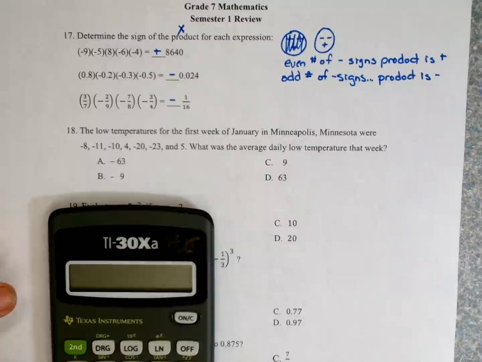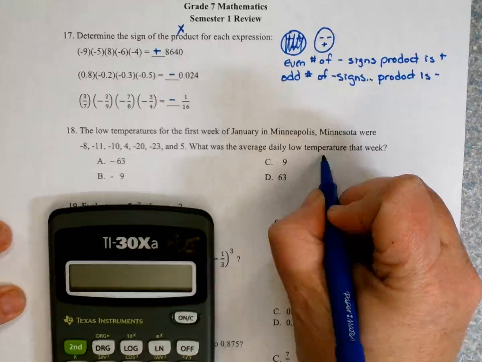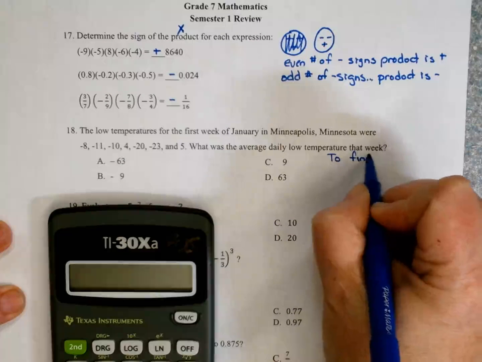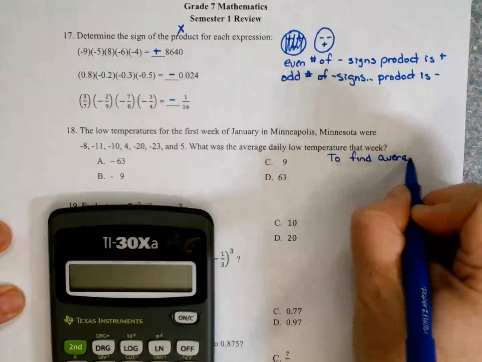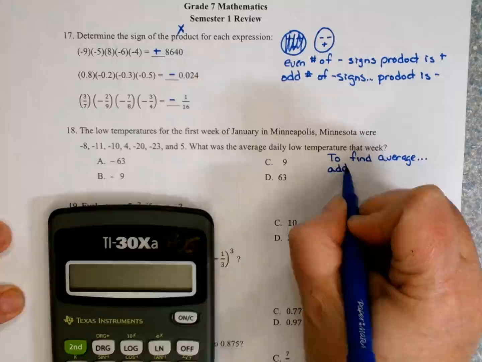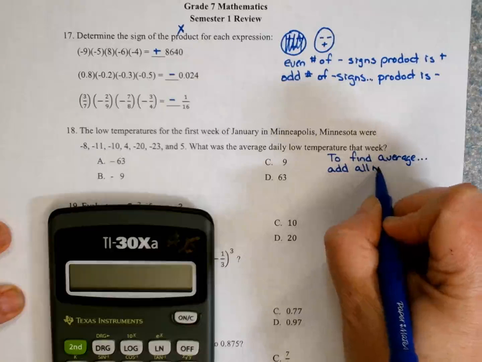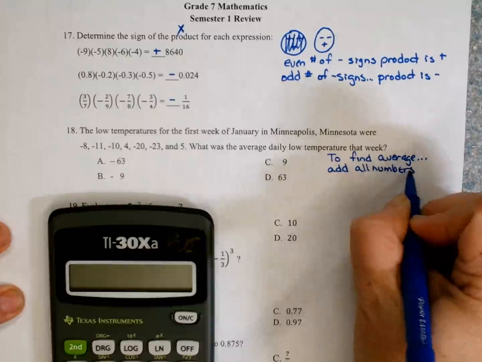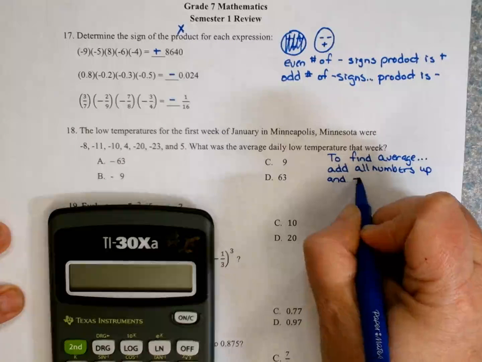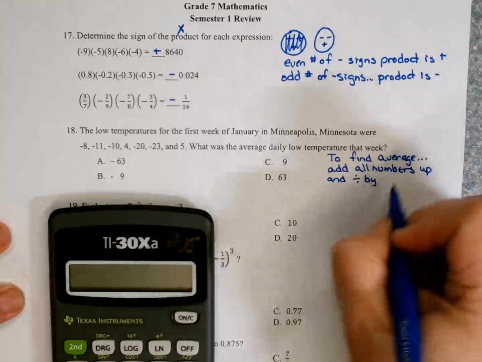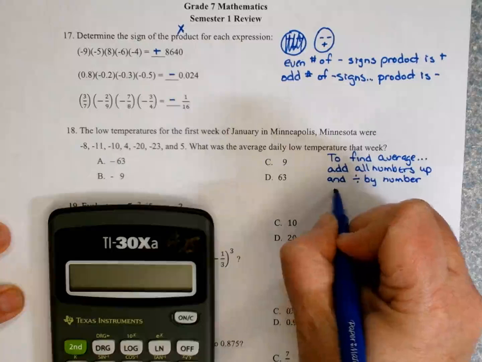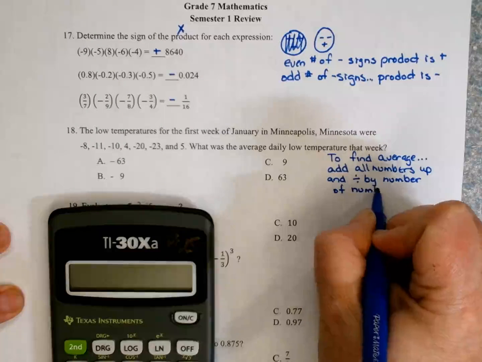Just saying. So to find the average, I'm going to add all my numbers up and divide by the number of numbers.